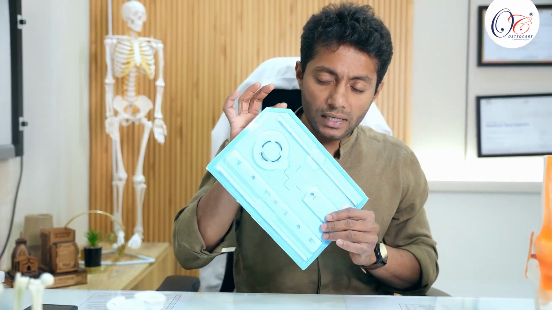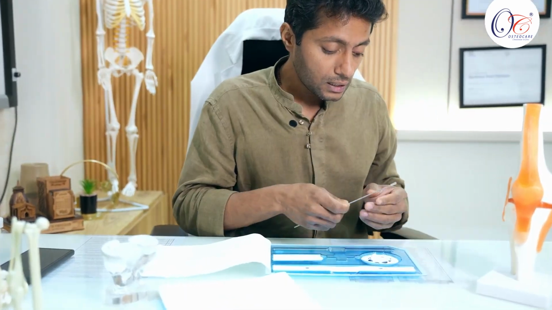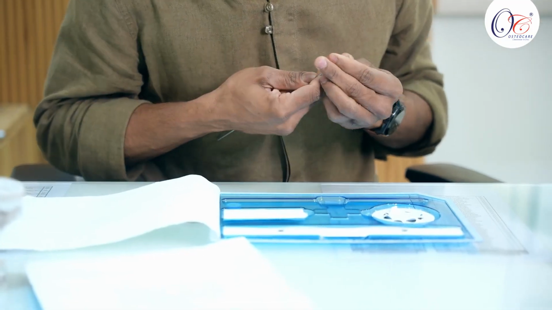Now we are going to discuss a very novel anchor called the RootFix anchor by OsteoCare, which has many advantages compared to the traditional transtibial tunnel repair technique. First of all, we get the entire system as a kit. This is a very nice implant, and the way they provide it is very useful because once we get the kit, it is very easy to handle everything stepwise.